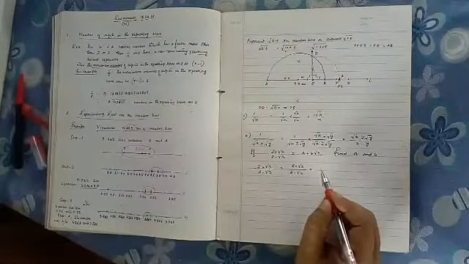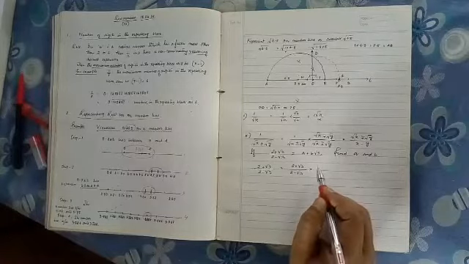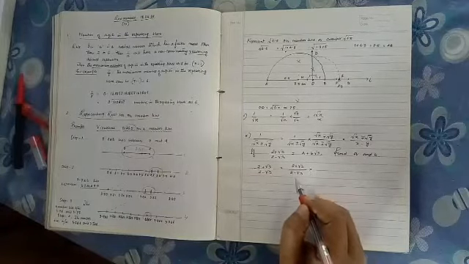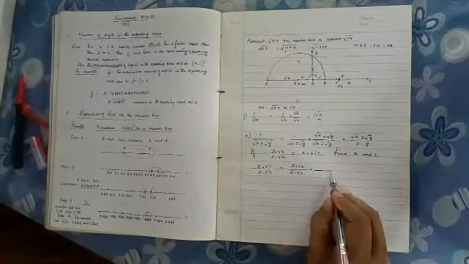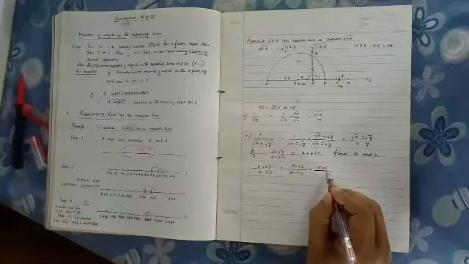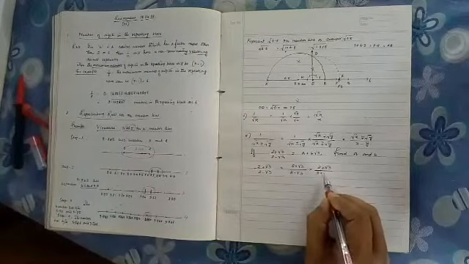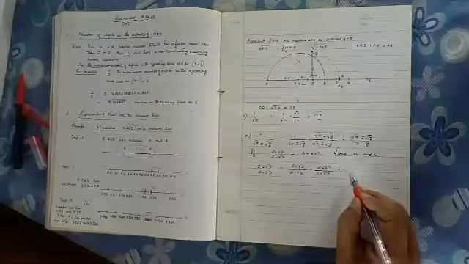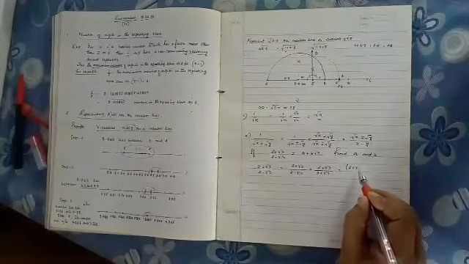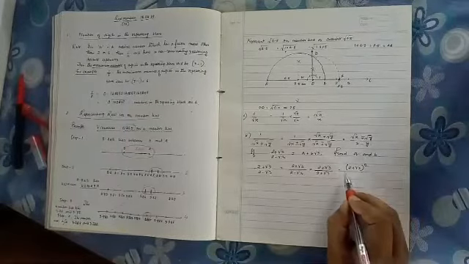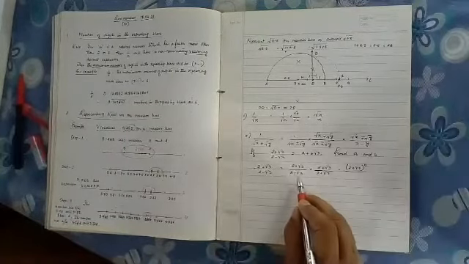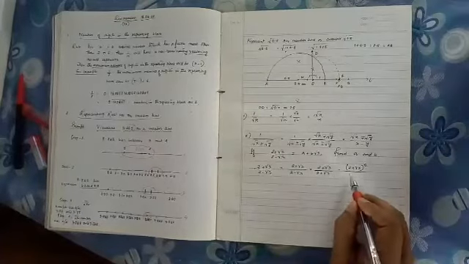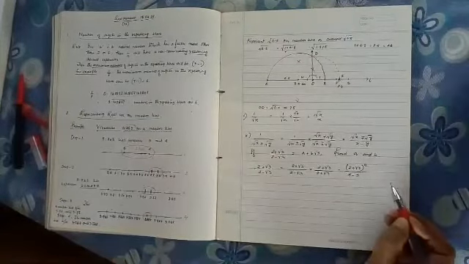Let us multiply both the numerator and denominator by the opposite sign of this one, that is 2 plus root 3 by 2 plus root 3. So this will be 2 plus root 3 whole square by a minus b, a plus b, a square minus b square.